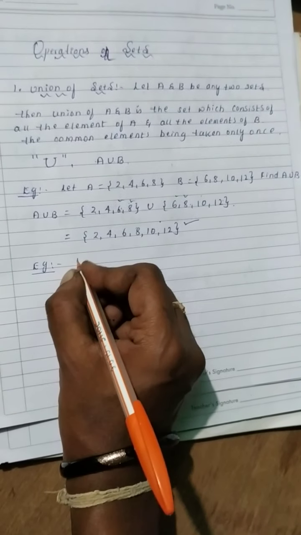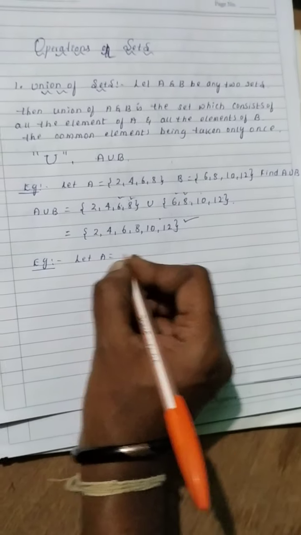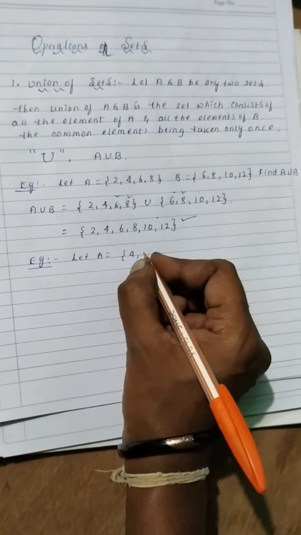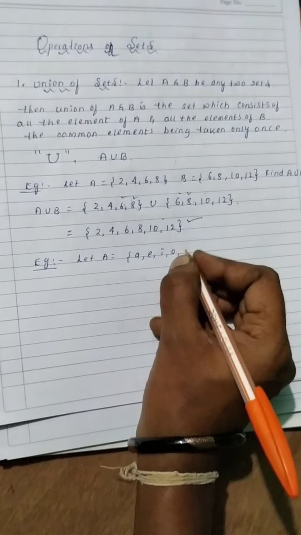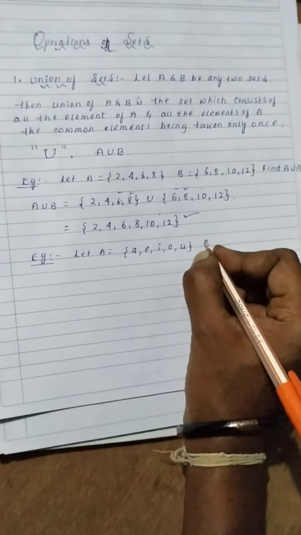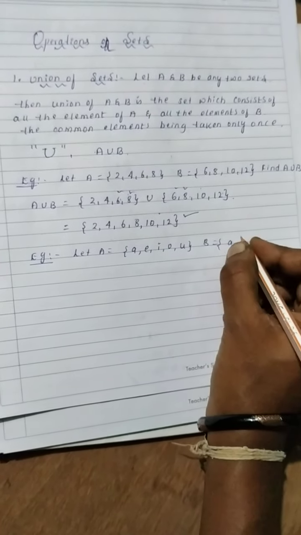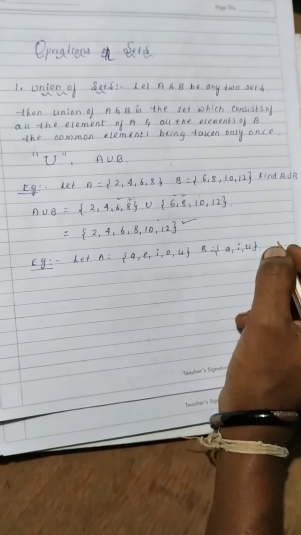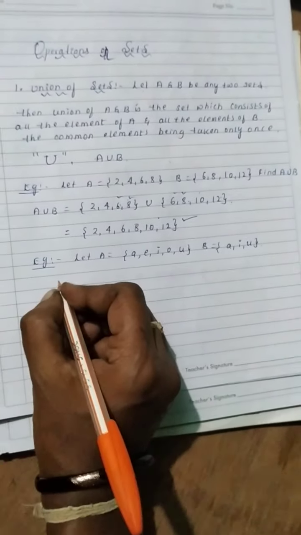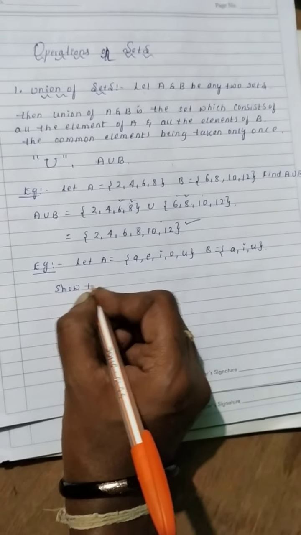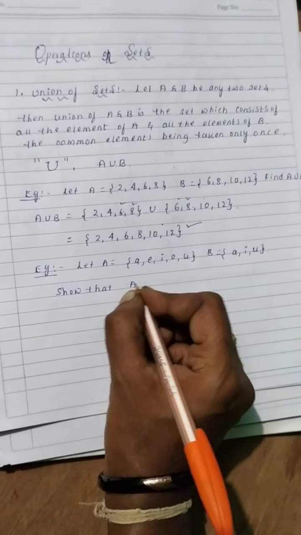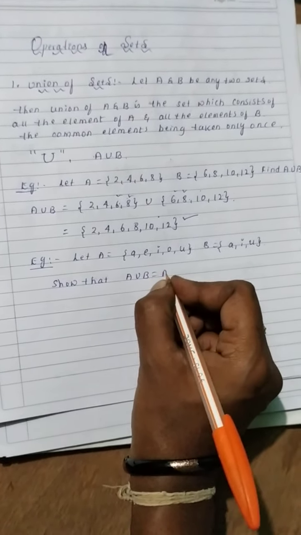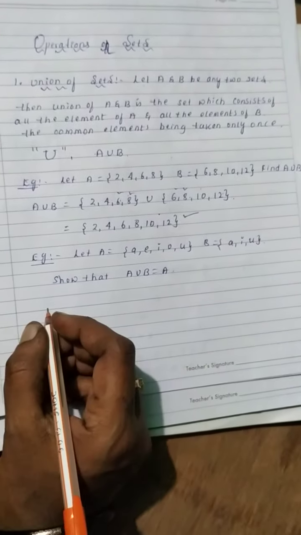Let A be a, e, i, o, u, and B be a, i, u. Now show that A union B is A itself.